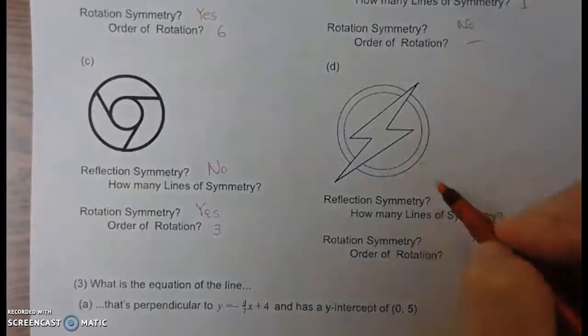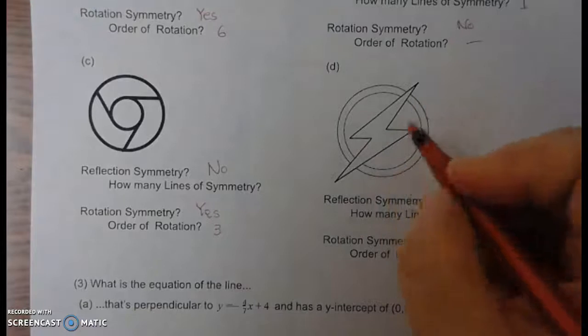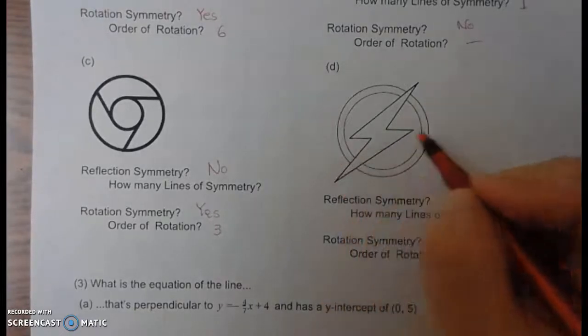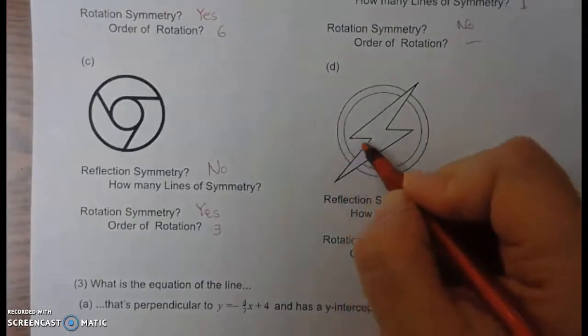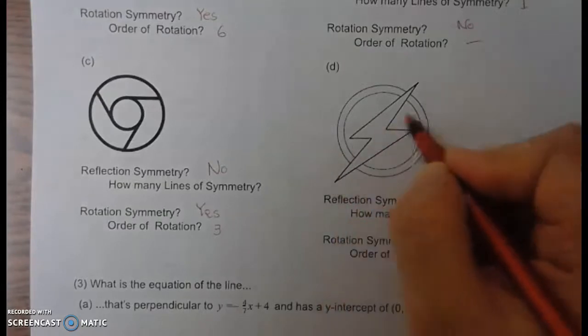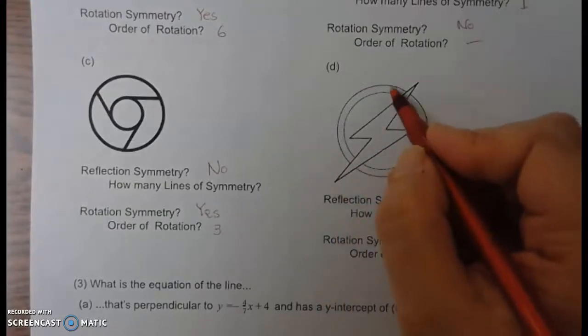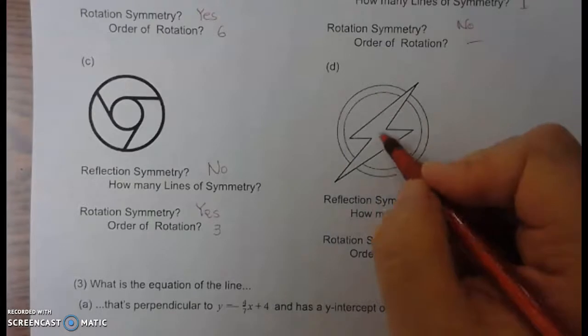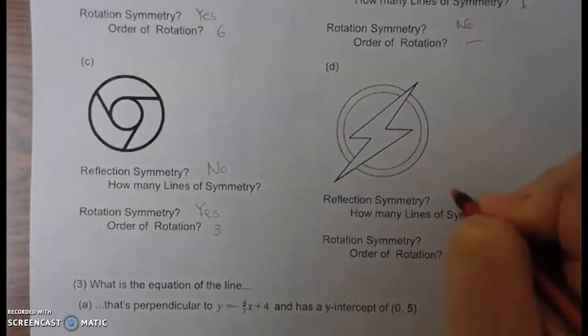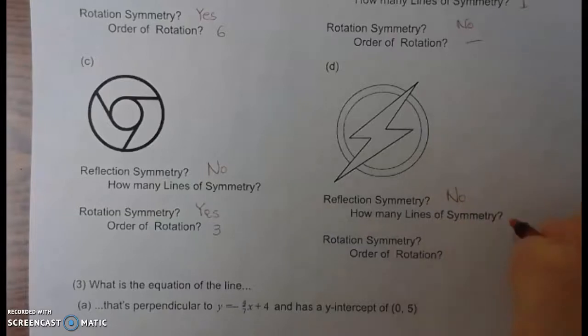What about this? Reflection symmetry, can I cut it in such a way that I can match up? If I cut it along here, it would not match up exactly. Okay, so if I put a mirror in the middle, it would not reflect to match up. So the answer for this is no. How many lines of symmetry? There's none there.